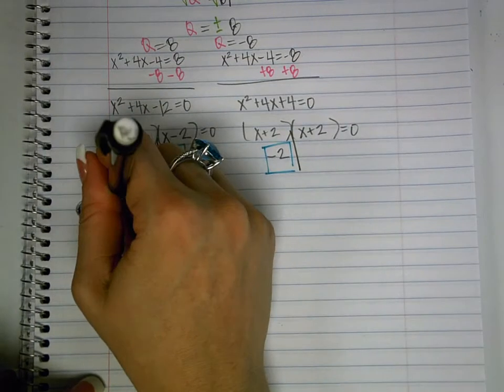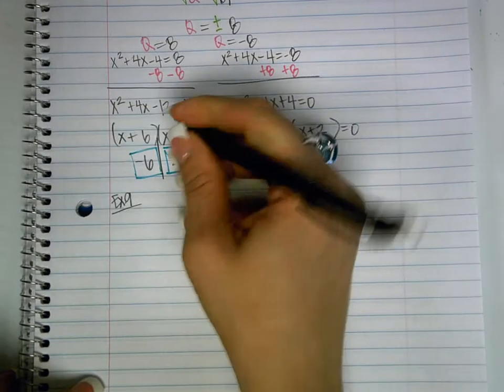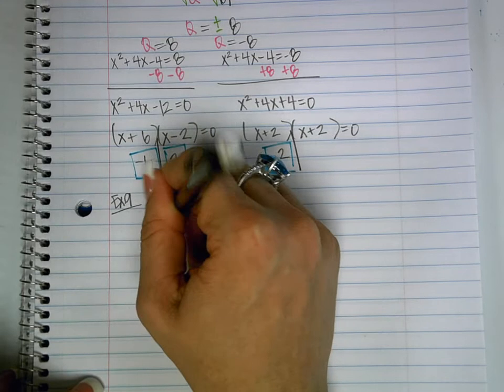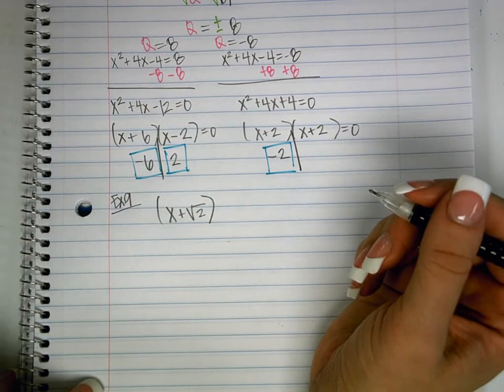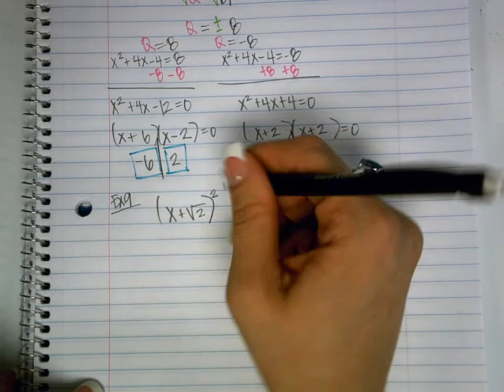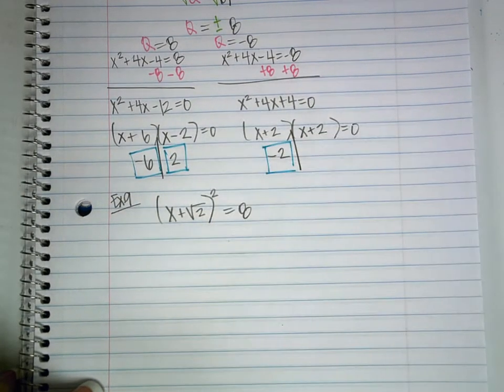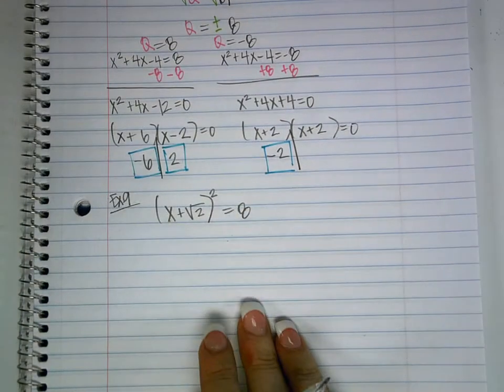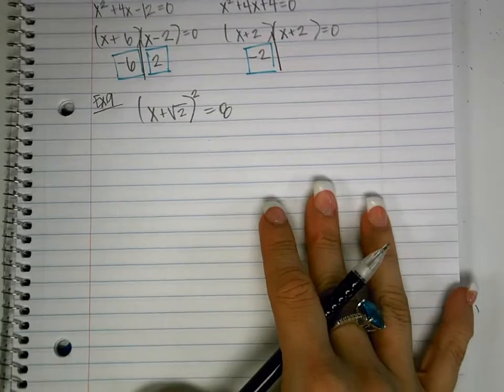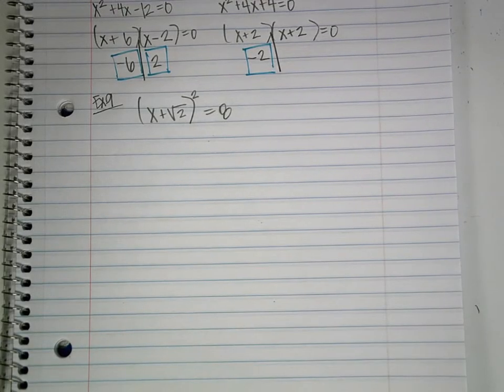The last two are just a little bit different. Same concept, but just a little bit different. If I gave you x plus the square root of 2, quantity squared, equals 8, it looks just a little bit different, because it's not a trinomial, not 3 things inside, it's just 2 inside the parentheses. So where do you think I'm going to start here? Ying, where do you think I start on this one?